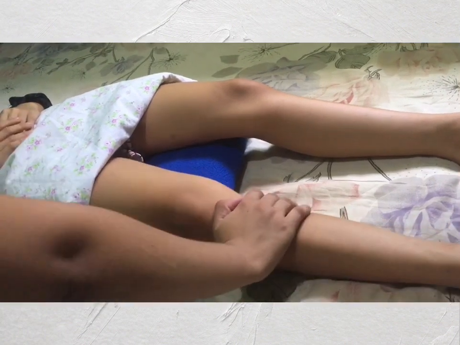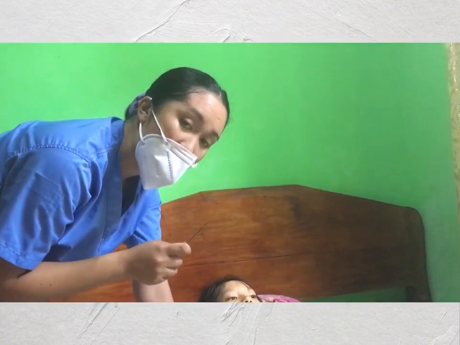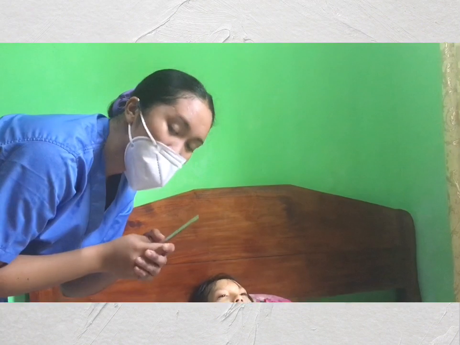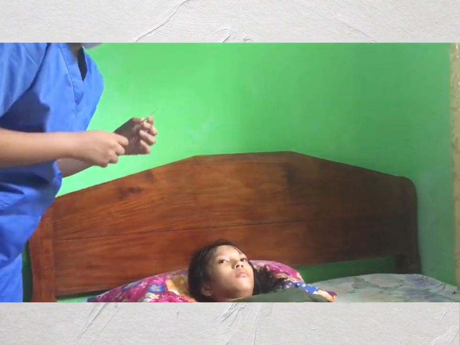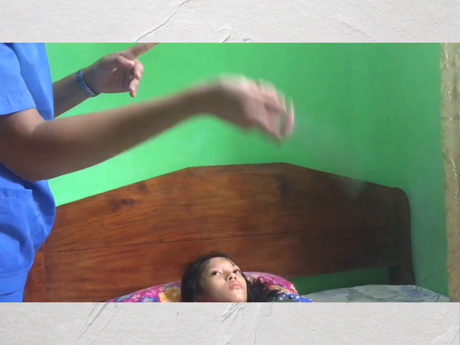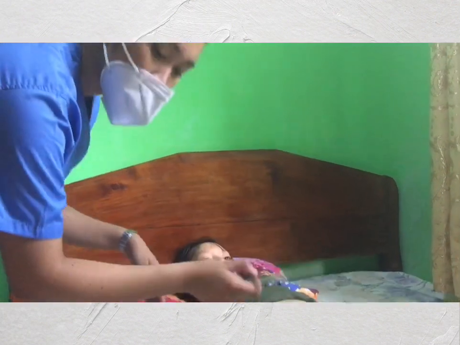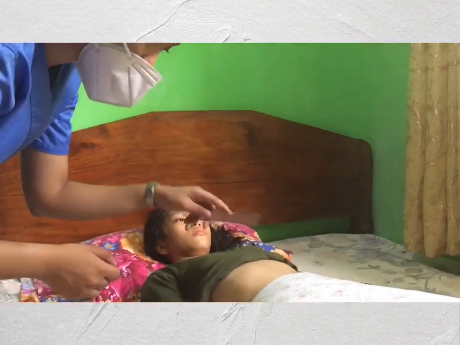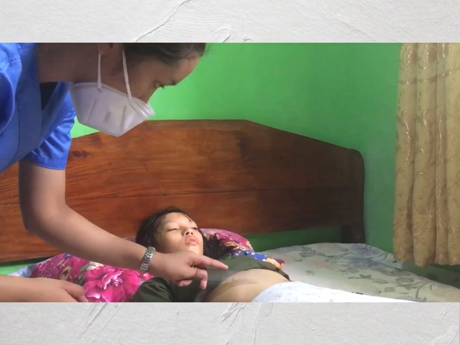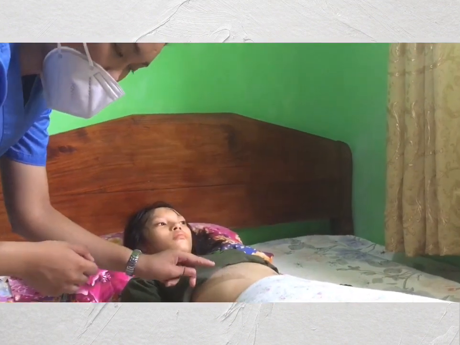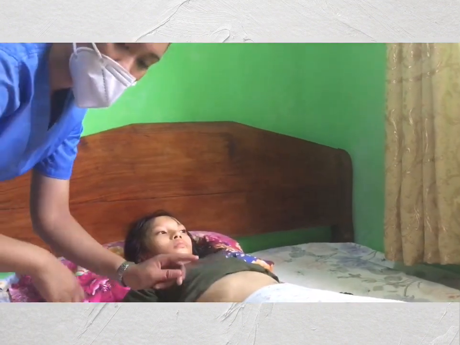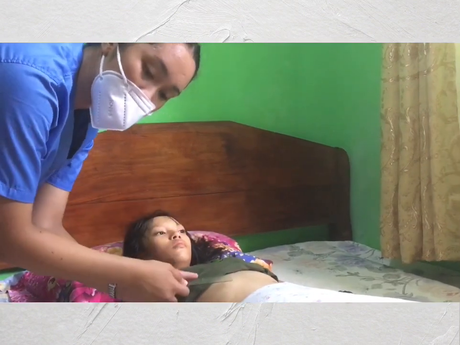Walang pain. Next naman na gagawin natin is the hypersensitivity test. So, of course, kailangan natin ng sharp object. So, I will use ruler. So, kailangan natin siyang i-ano sa abdomen niya. Masakit pa ba, ma'am? Wala po. So, okay, the client feels no pain and no exaggerated sensation.